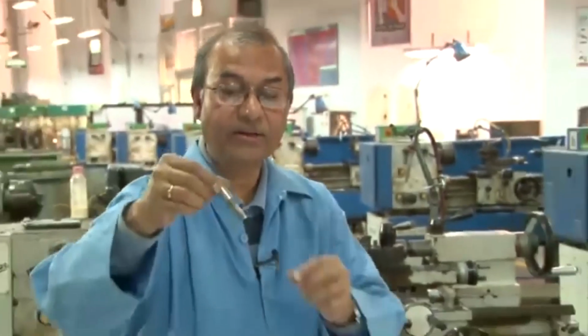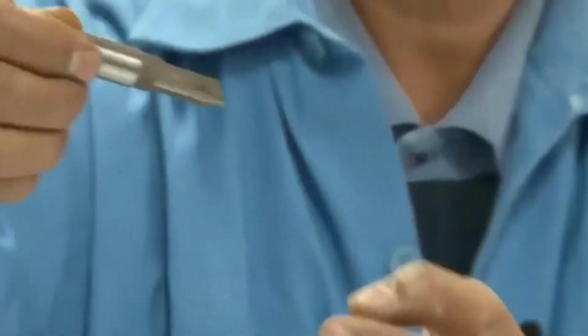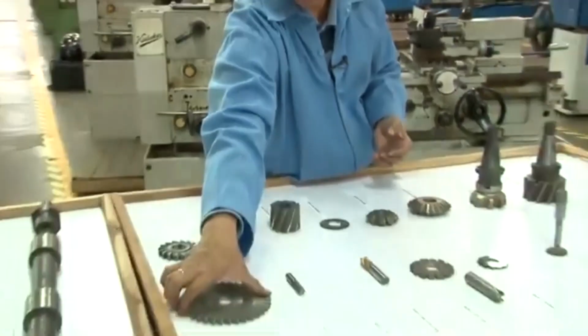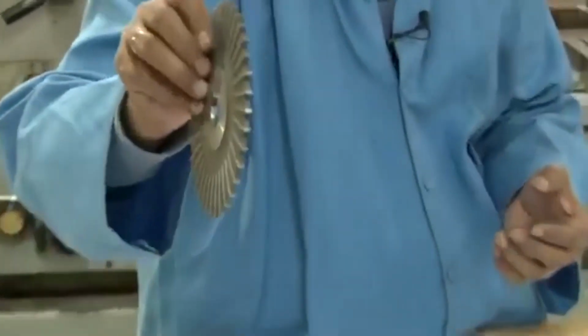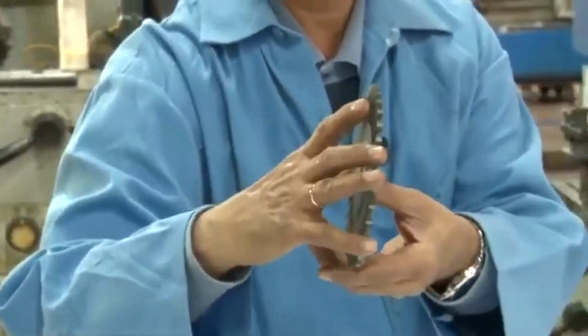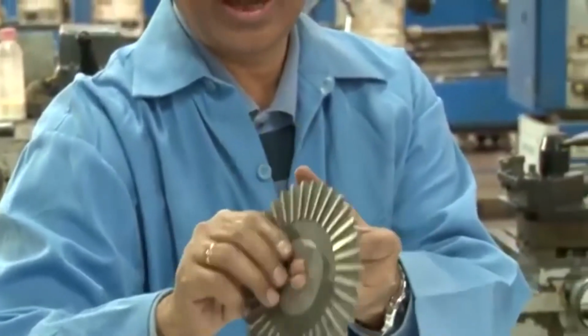Two lip cutter, there are two lips only, and these cutters are also used popularly in milling operations. This is the slitting saw cutter that we have already seen once, and this is a similar one, but the diameter is higher. Okay.